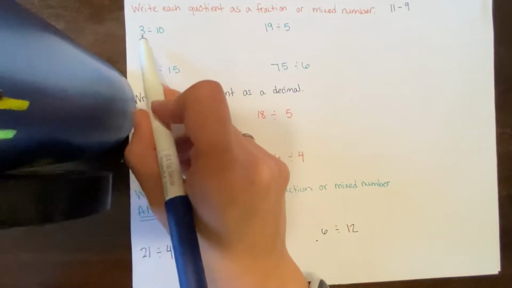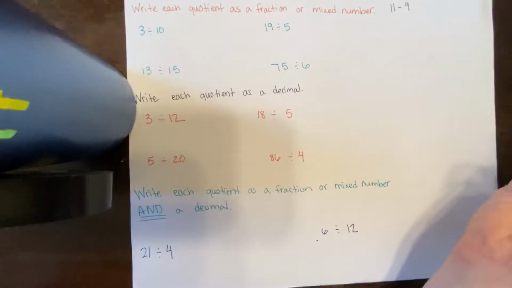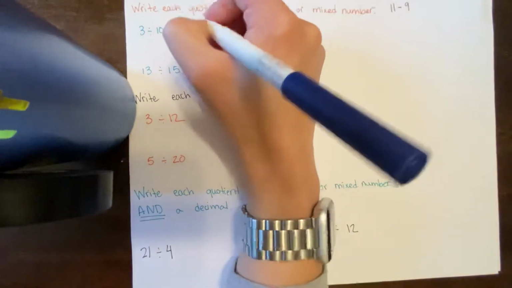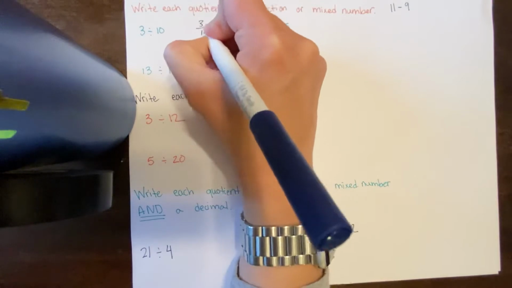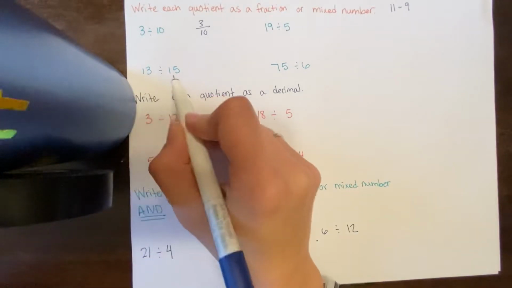So if you were to ask your kids to tell me what 3 divided by 10 looked like as a fraction, they should be able to tell you that 3 divided by 10, written as a fraction, is 3/10. Okay? So the same way with 13 divided by 15.